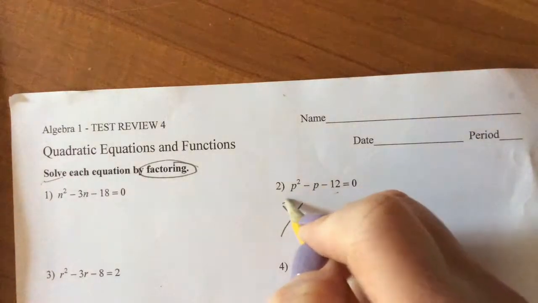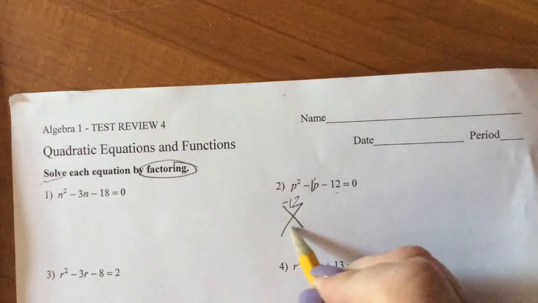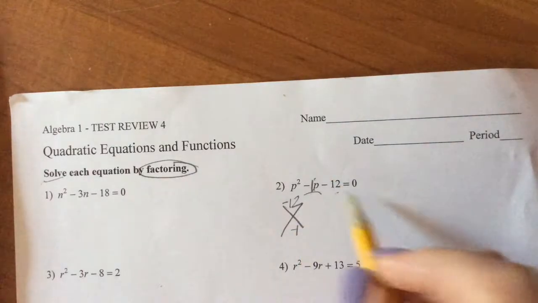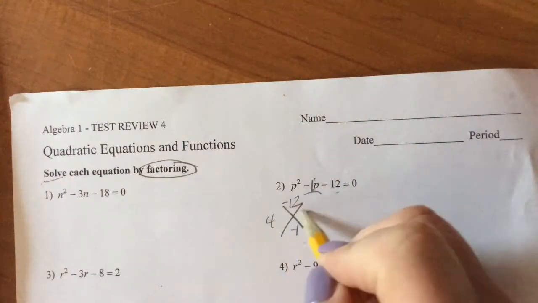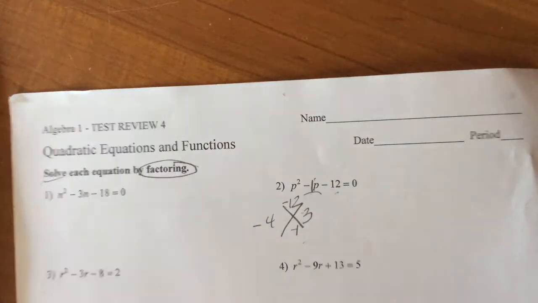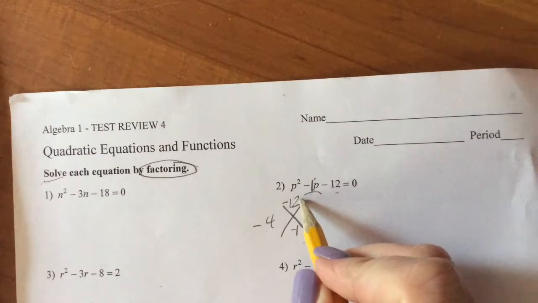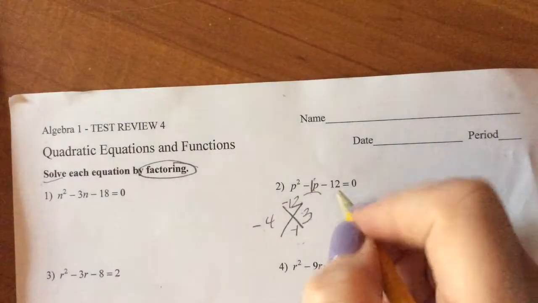The negative 12 goes at the top. This would be a -1 at the bottom. Look for those factors of 12 that can make 1. I know that 4 and 3 do. And I'm going to give -4, because that'll give me -4 times 3 gives me -12, and -4 plus 3 gives me -1.